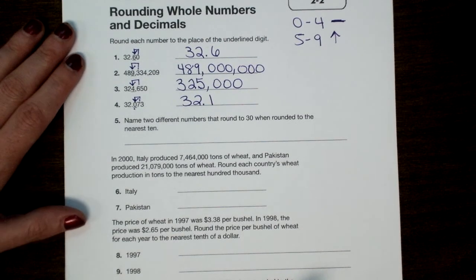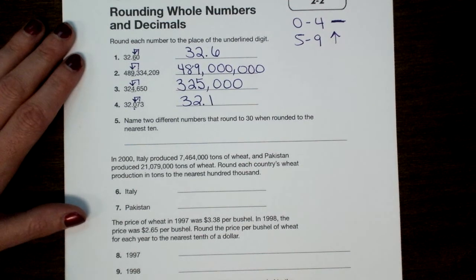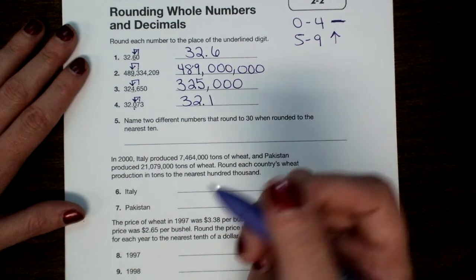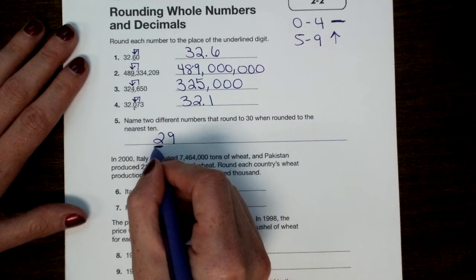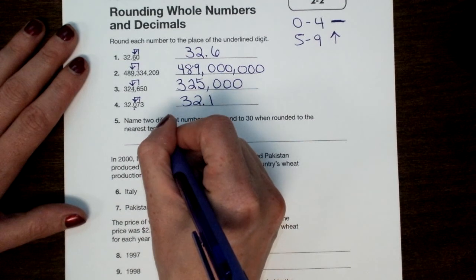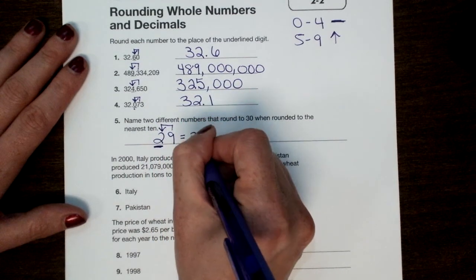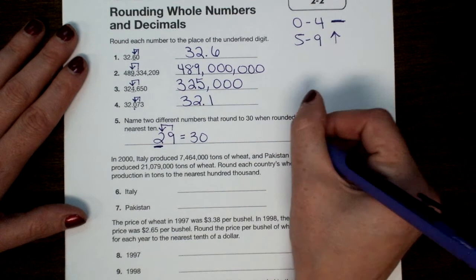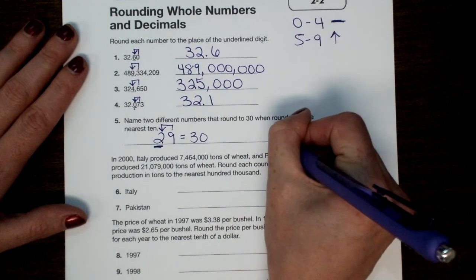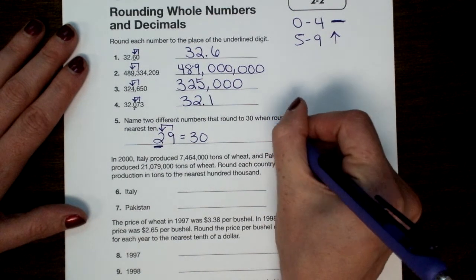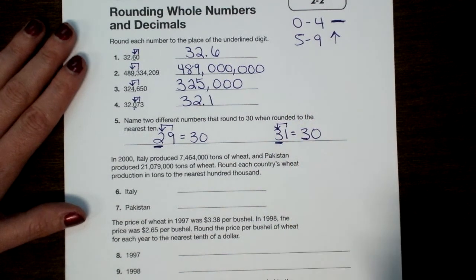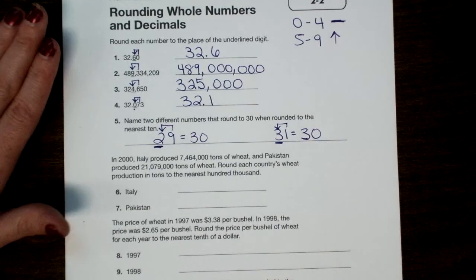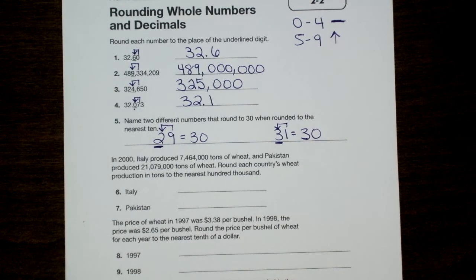So it says number 5, name 2 different numbers that round to 30 or round to the nearest 10. There's a couple different numbers we could use. I could use 29. So we're rounding to the nearest 10, so I'm underlining my tens place. My 9 is going to tell my 2 to go up, so it's going to be 30. We could also use a number like 31, rounding to the nearest 10. That 1 is going to tell the 3 to stay the same, so it's going to be 30, and the rest changes to zeros. So these are 2 numbers you could use that could be rounded to the nearest 10.